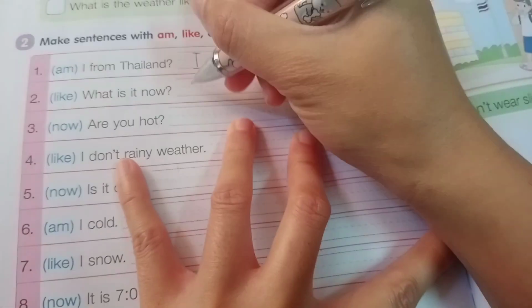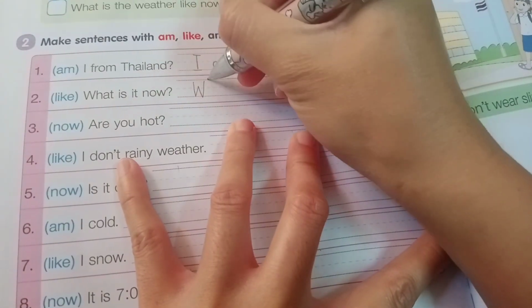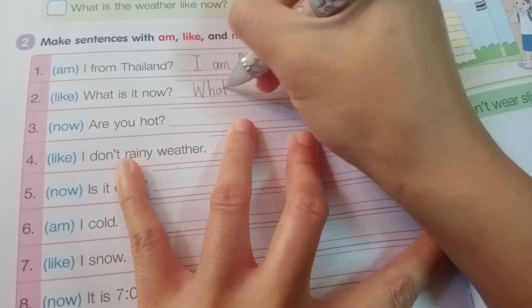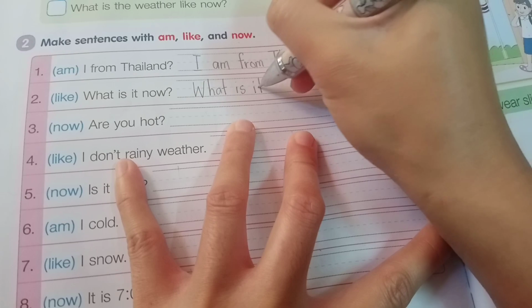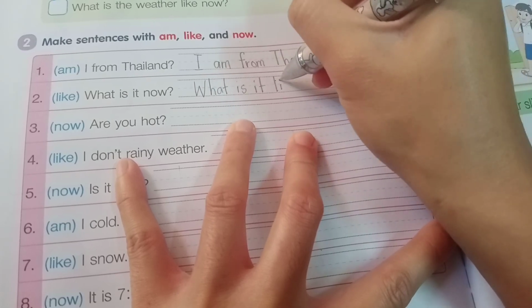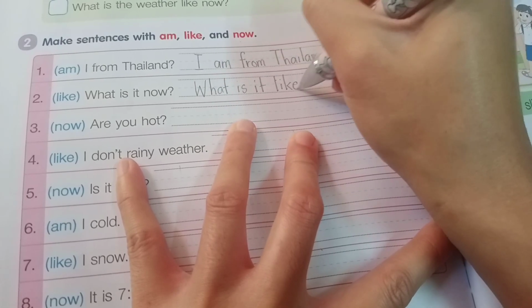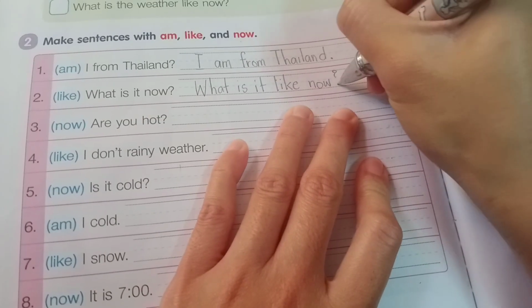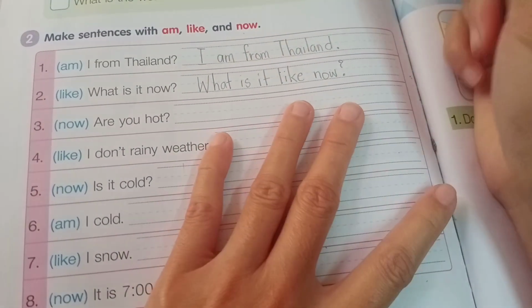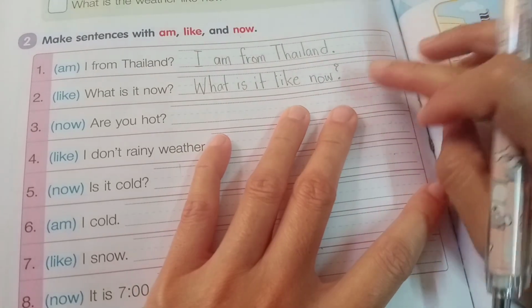So you need to write down what is it like now? So that's our question. And then don't forget the and mark.